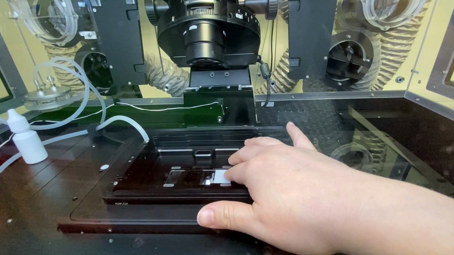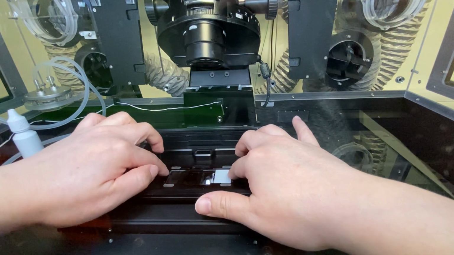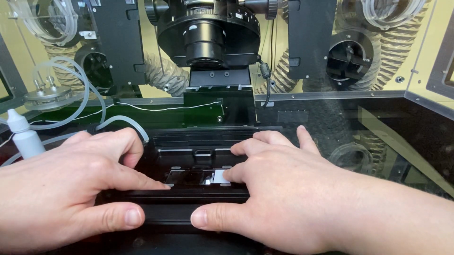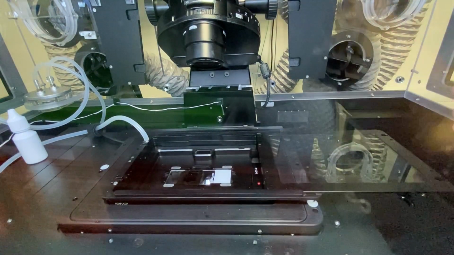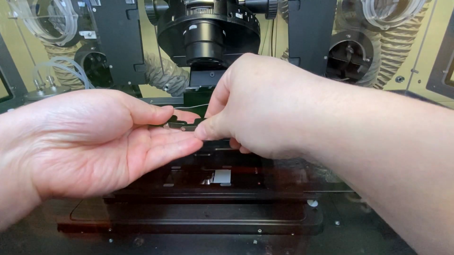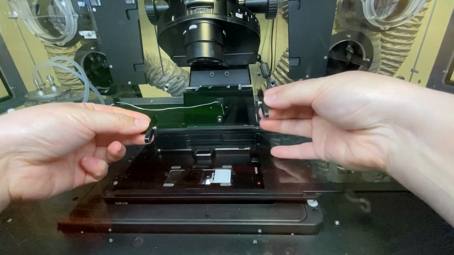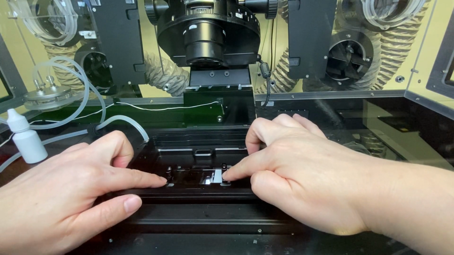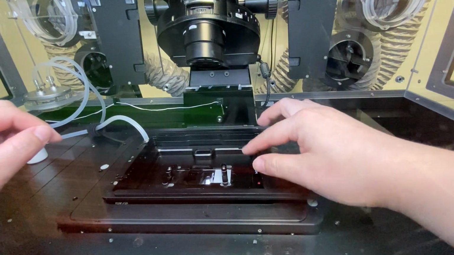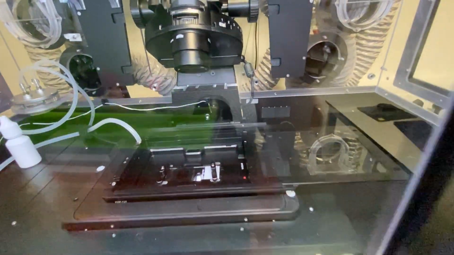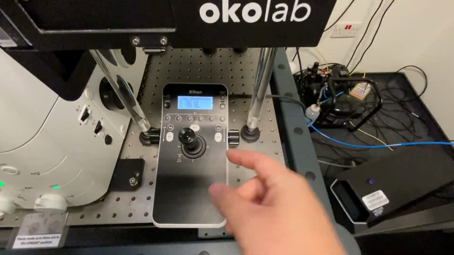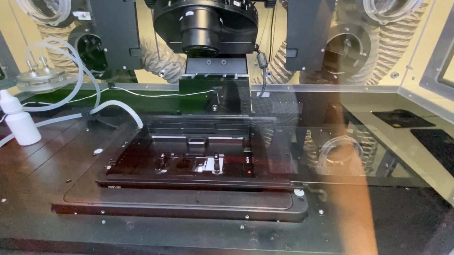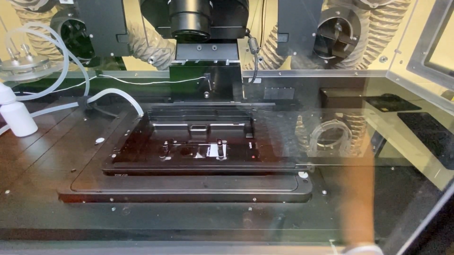If location is very important to you, then make sure you push your slide, which can wiggle, into one of the corners on the slide holder. And then you want to clip your slide down. Make sure it's clipped down on both sides. And now you want to use the joystick to move your lens underneath your cover slip.